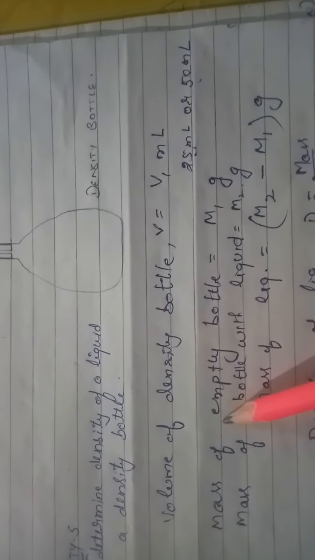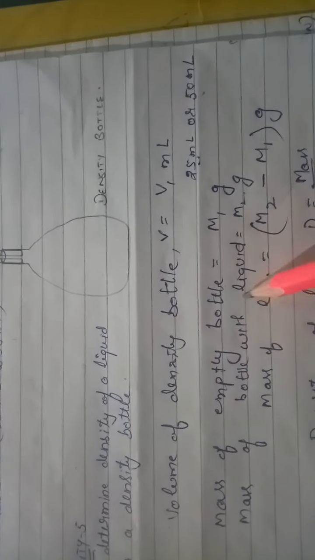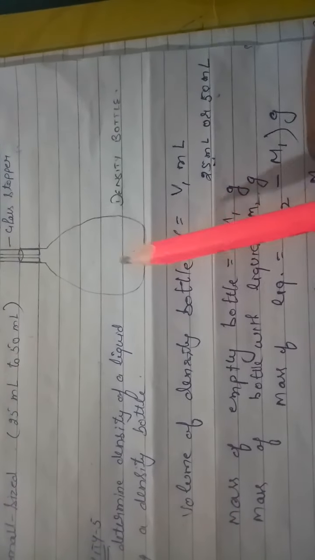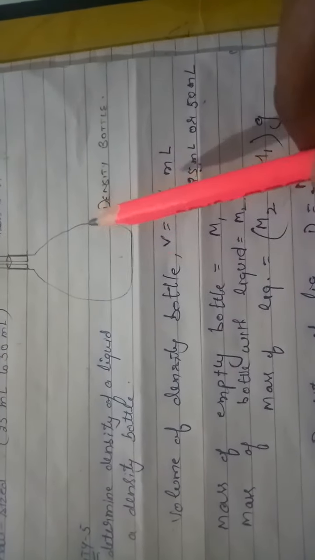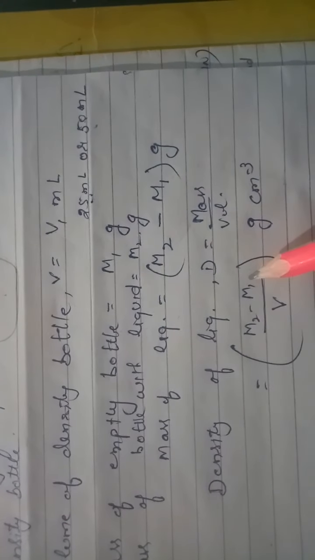So first use the beam balance and calculate the mass of the empty bottle, that is m1 gram. Then the mass of the bottle with the liquid, whatever liquid you put in this bottle, oil, glycerin, milk, even water, whatever. Measure the mass of the bottle with the liquid, say m2 gram. Then the mass of the liquid will be equal to m2 minus m1 gram. As you know, the volume will be 25 milliliter or 50 milliliter. So we will put these values here and we can calculate the density of the liquid.